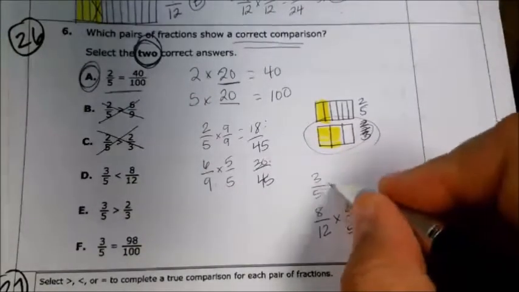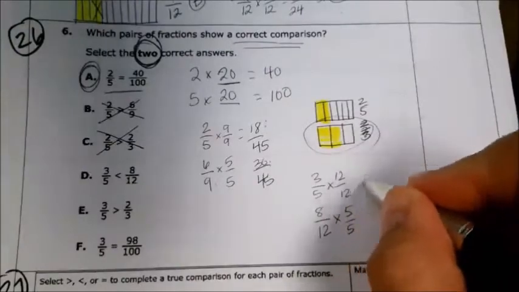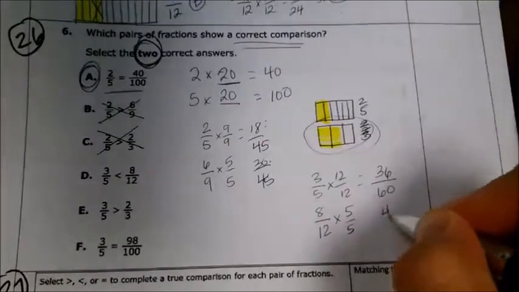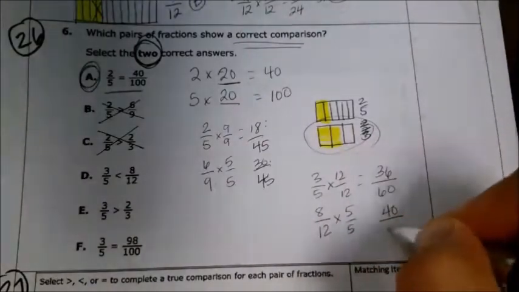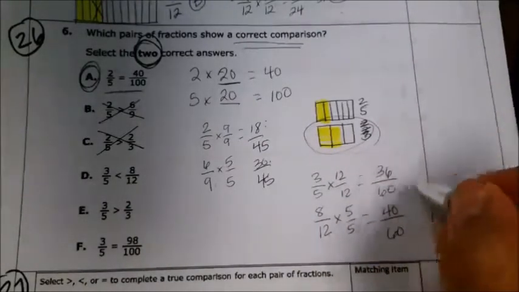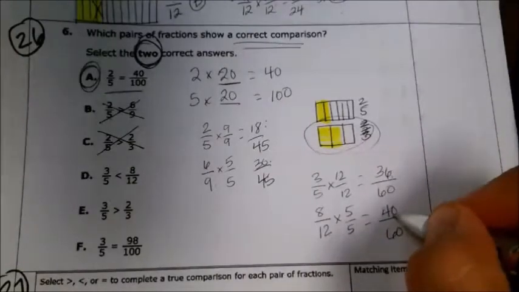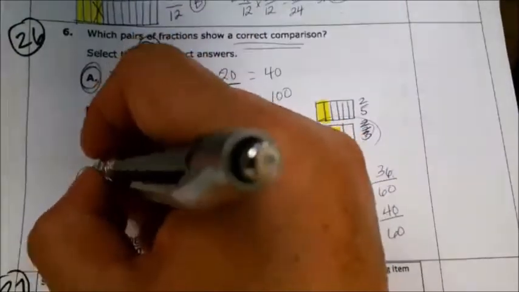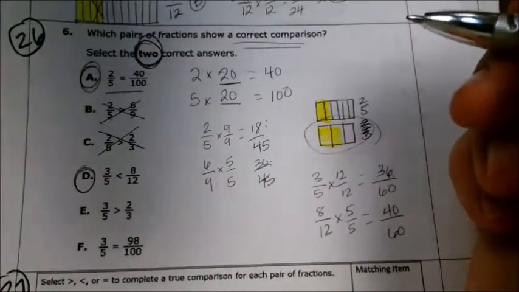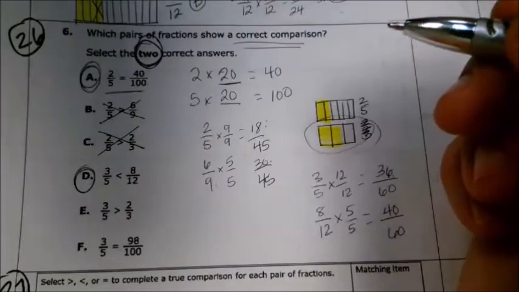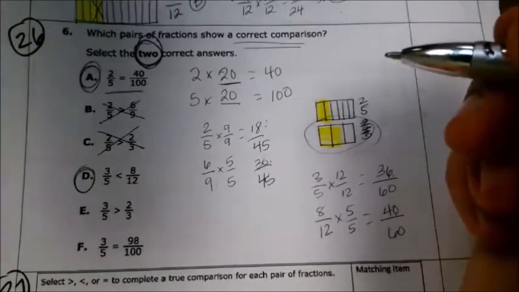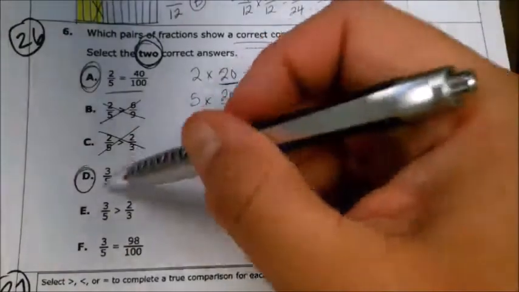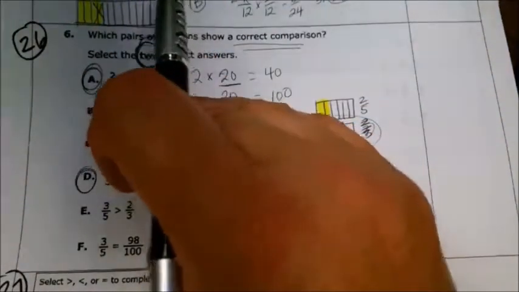12 times 5 is 60. Three times 12 is 36. 5 times 12 is 60. 8 times 5 is 40. 12 times 5 is 60. Now, what this means is that 36 is less than 40, so 3/5 is less than 8/12, so yes, that is correct. Okay? You could stop there. Those are the two correct answers.